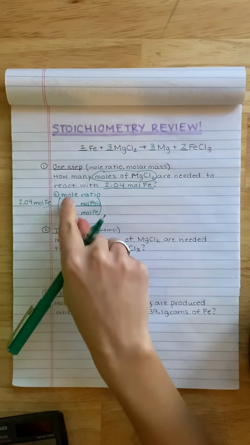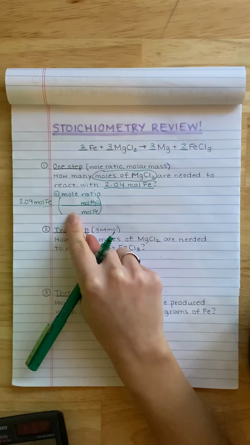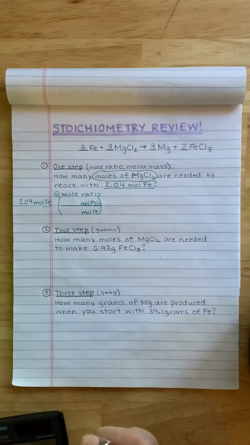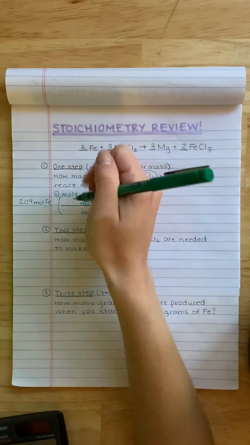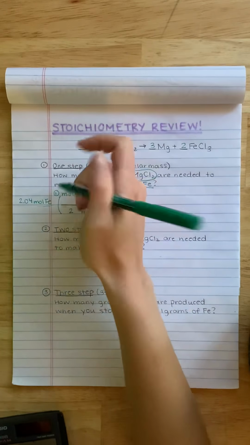Now we need to figure out which values are going to go here. So if we take a look at the definition of a mole ratio, it's the ratio of the coefficients in the balanced equation. So if we look at the coefficient for iron, it's 2. If we look at our coefficient for magnesium chloride, it's 3.